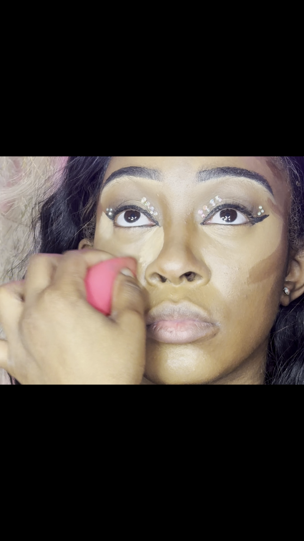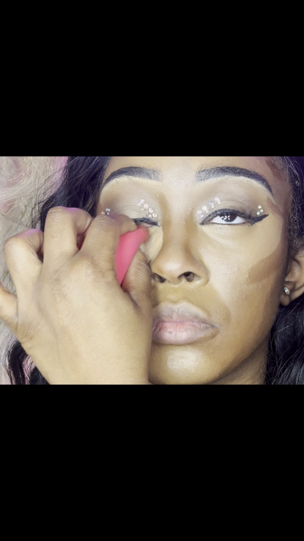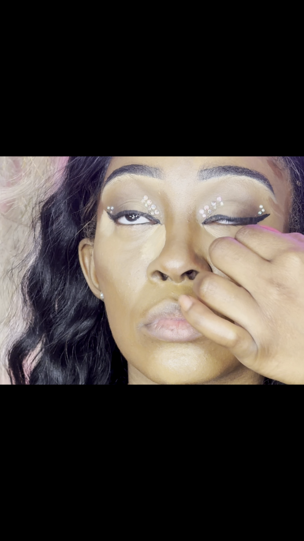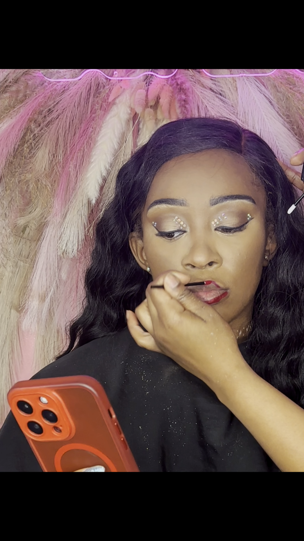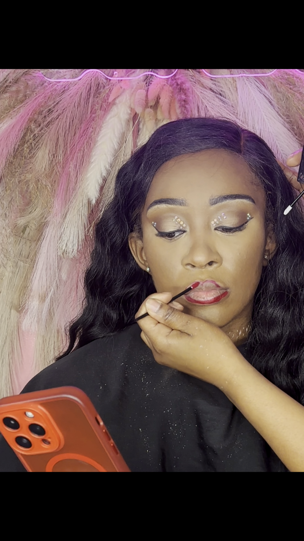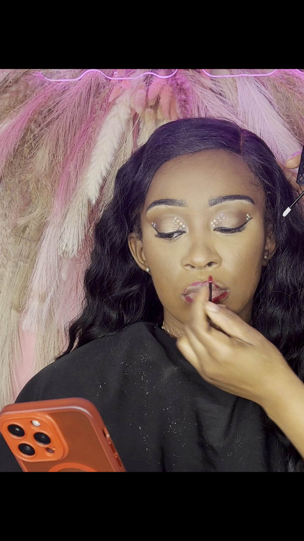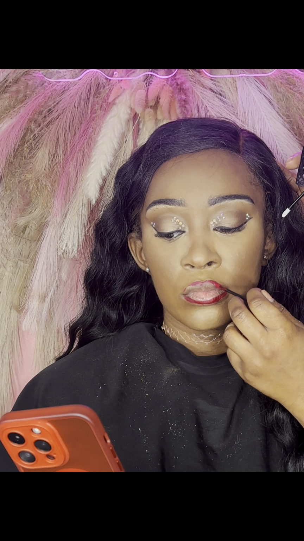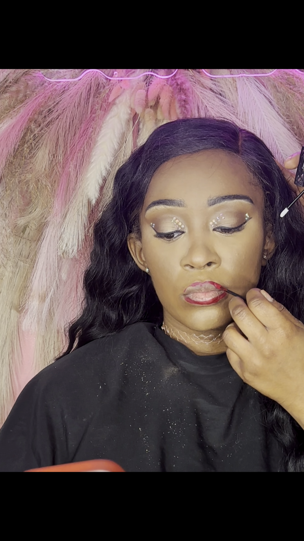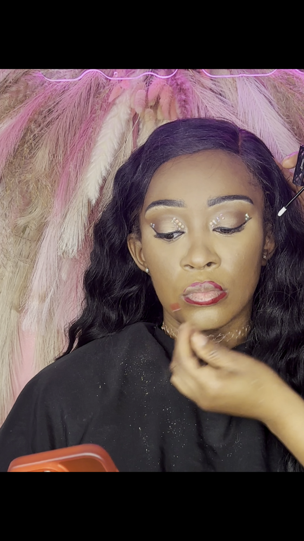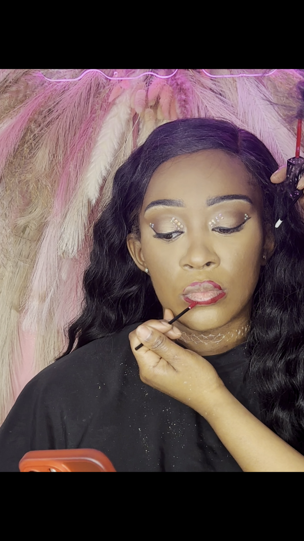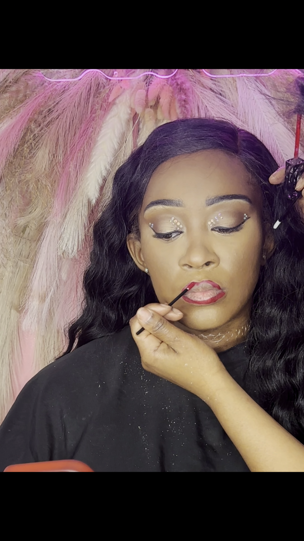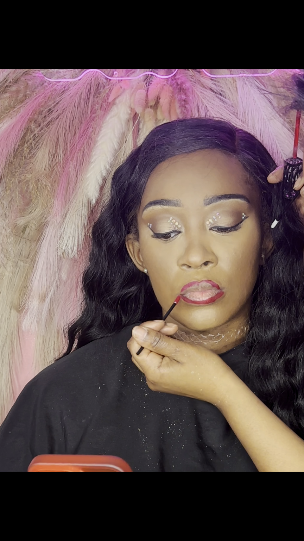So here I'm going to blend out my bright under eye with a sponge. Like I said, I don't want to leave that too bright. I want it to still be natural looking. Now I'm going in with the red lippy. I wanted to do a more ombre type of red lip, but I could not find a really dark burgundy type of lipstick, so I was like, okay, let's just go with this. It still turned out really cute for a date night. So yeah, she ate for sure.